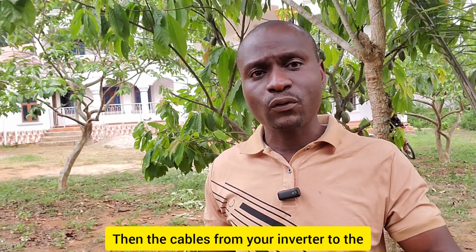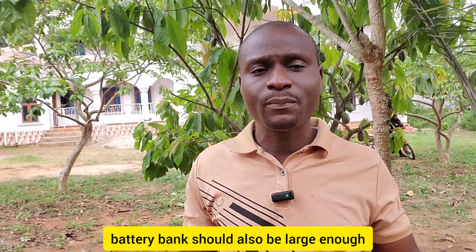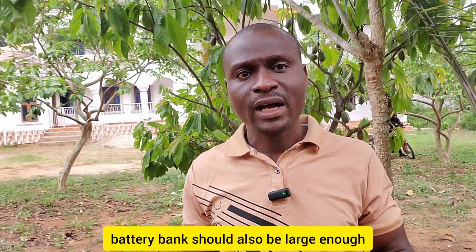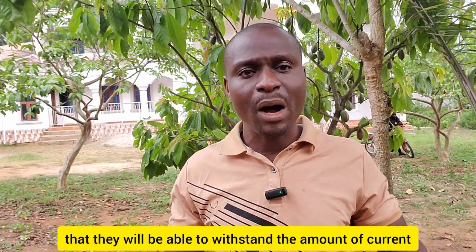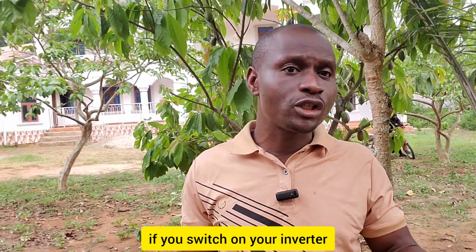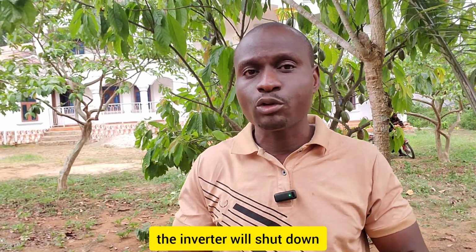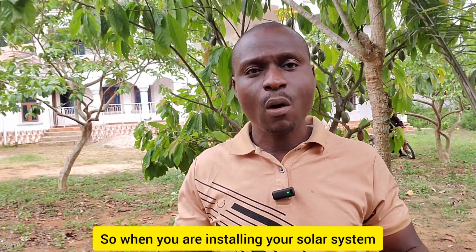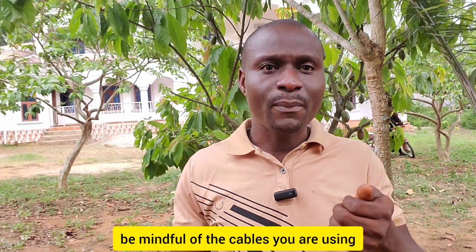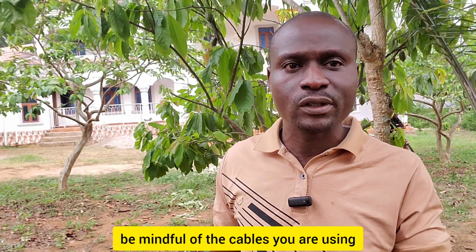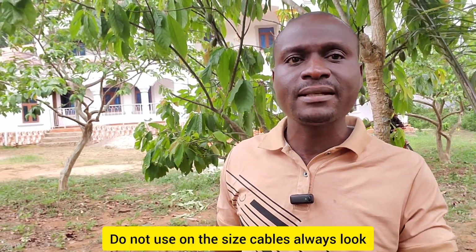Then the cables from your inverter to the battery bank should also be large enough that they will be able to withstand the amount of current that will be passing through them. If the cables are not large enough, if you switch on your inverter and you connect all your loads to that inverter, the inverter will shut down. So when you are installing your solar system, be mindful of the cables you are using. Do not use undersized cables.